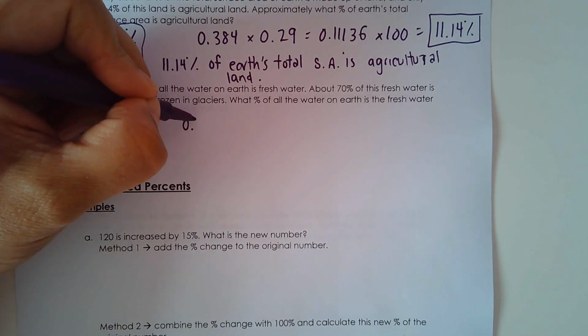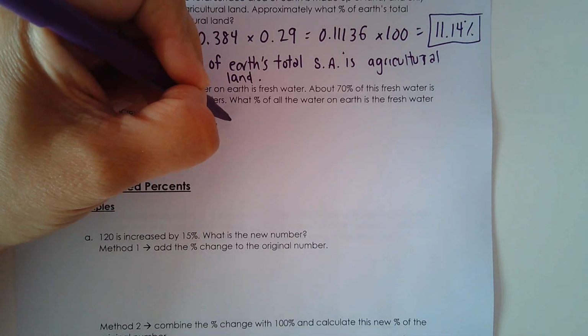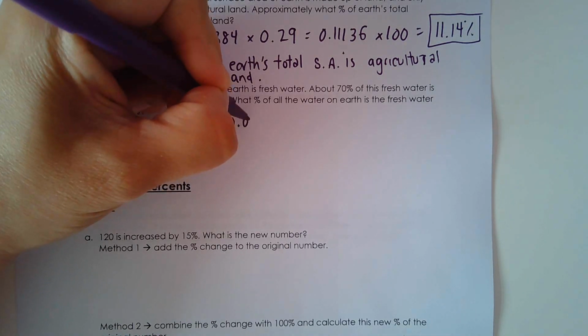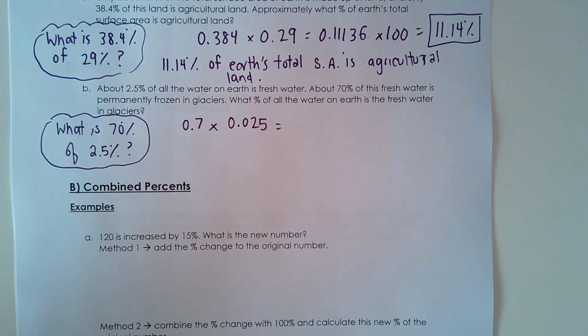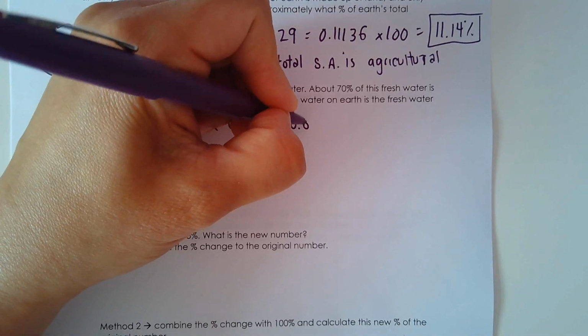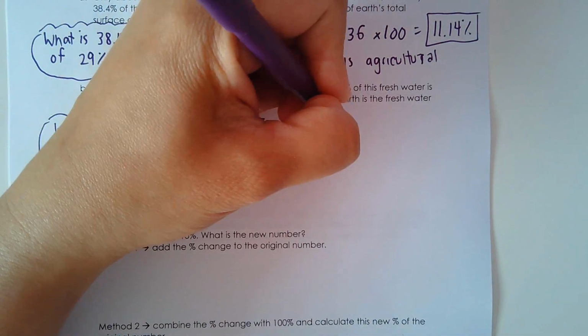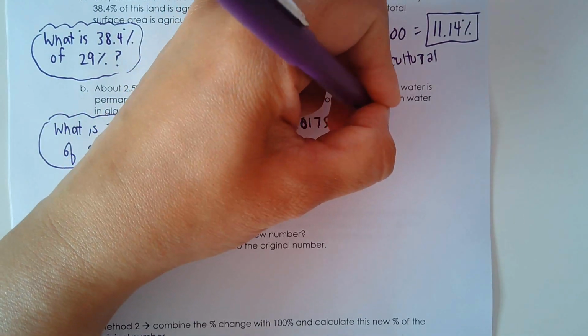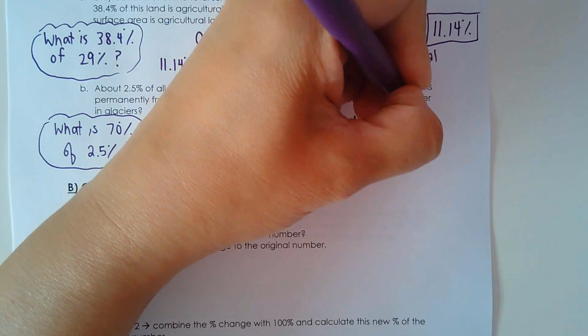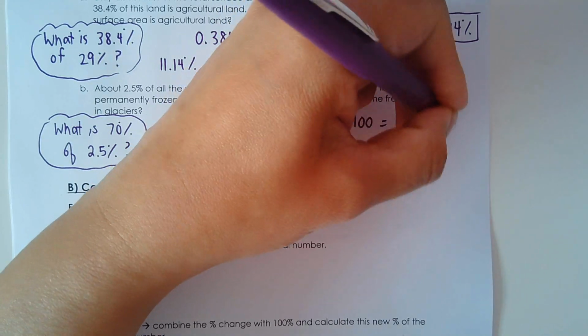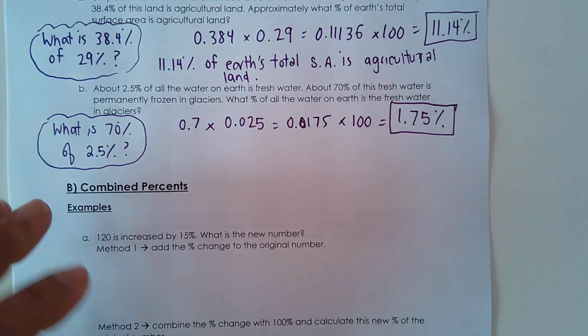So we take our two percentages, turn them into decimals, multiply them together, and multiply the product by 100, and we get 1.75%.